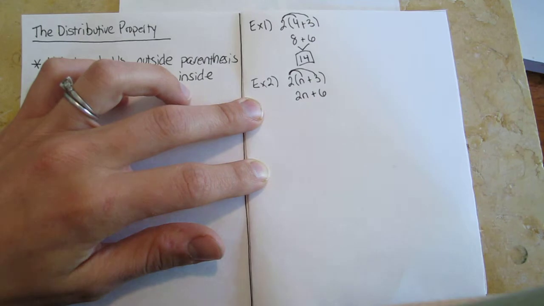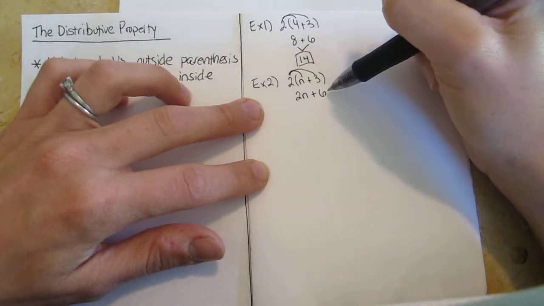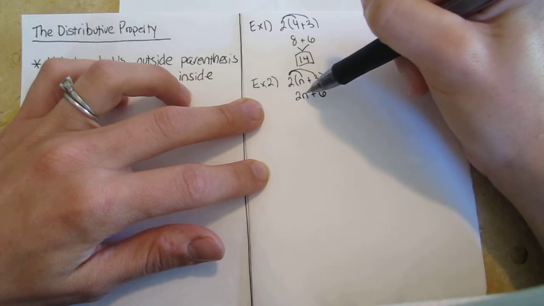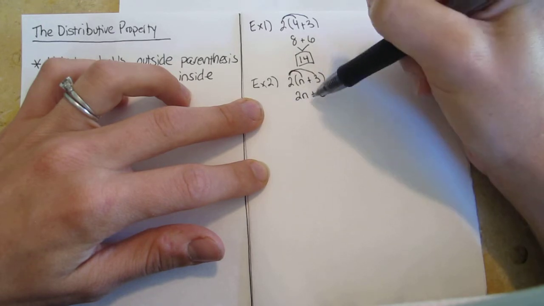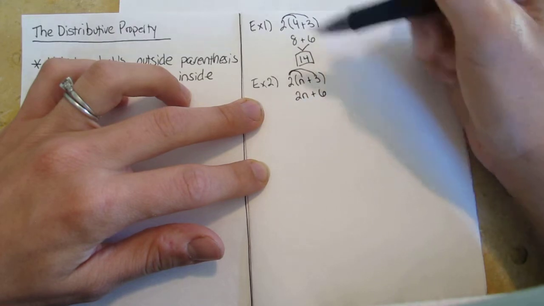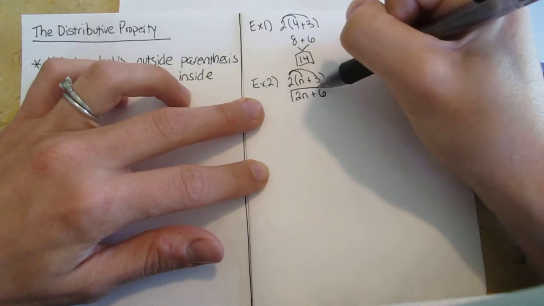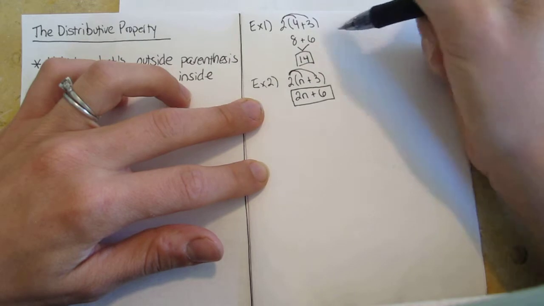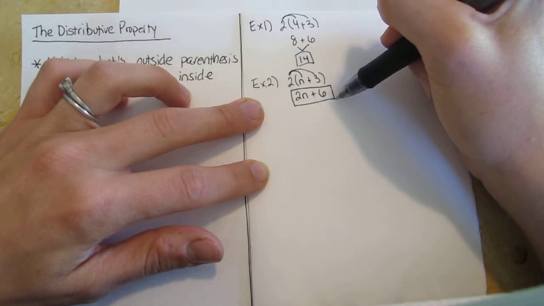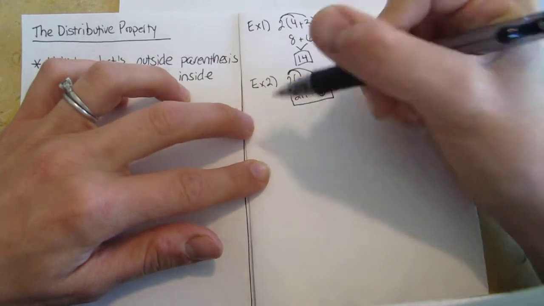And if I want to simplify further, I could try adding these terms together, but again, I'm stuck because I can't add a term with a variable to a term without a variable. That's just not going to work. These are called unlike terms. And so that's actually as simple as I can get. So I simplified this using the distributive property to remove the parentheses.